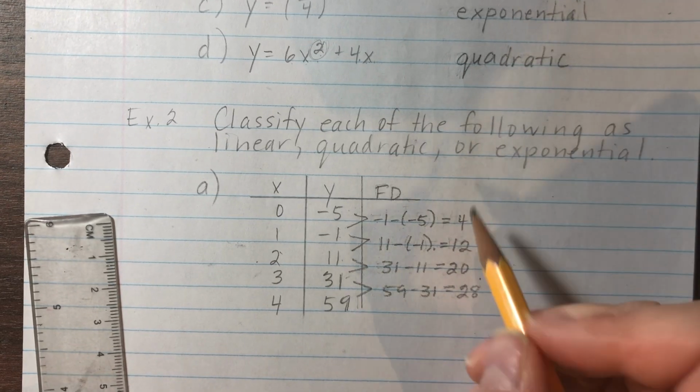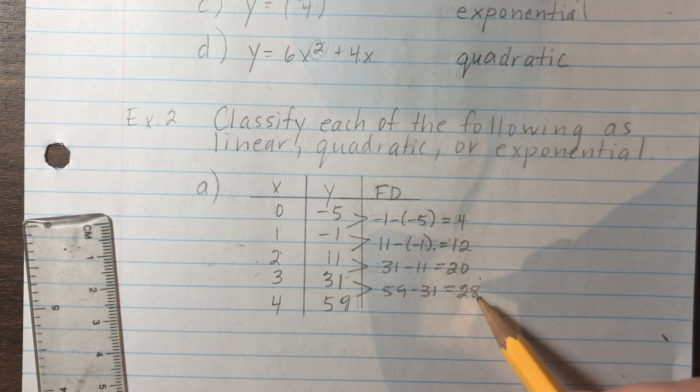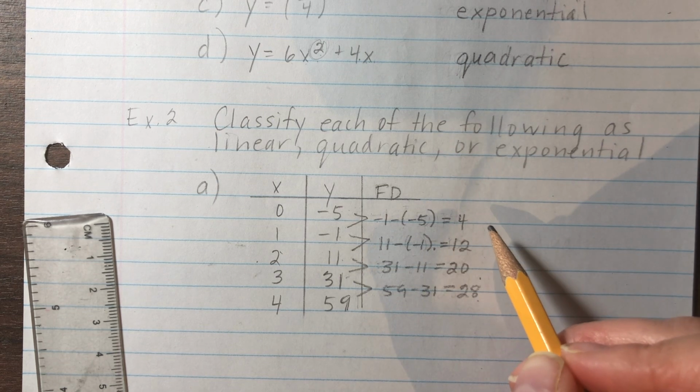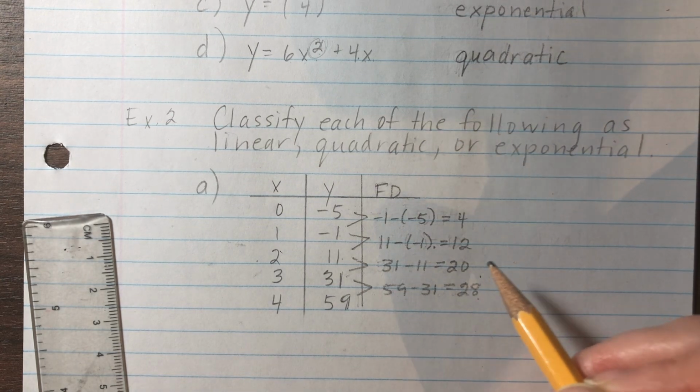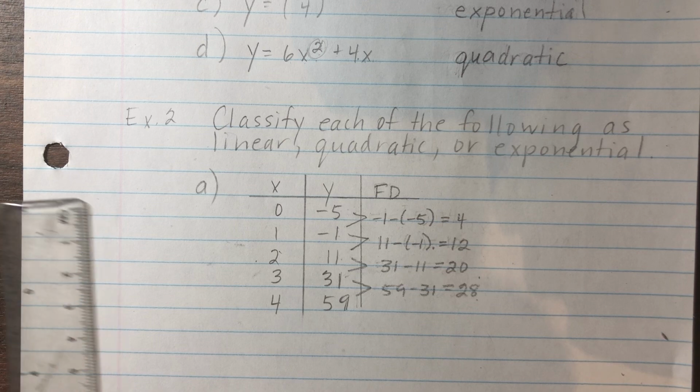So looking at the first differences, I know this table doesn't represent a linear relation because the first differences are not all the same. Now we just have to check what pattern is occurring. Are we adding the same number as we go from one row to the next, or are we multiplying by the same number each time?